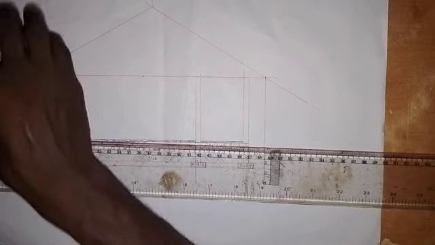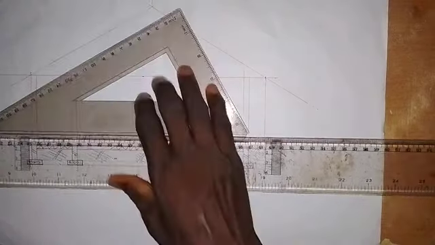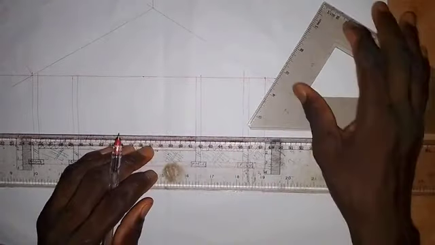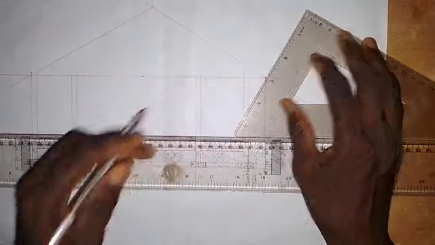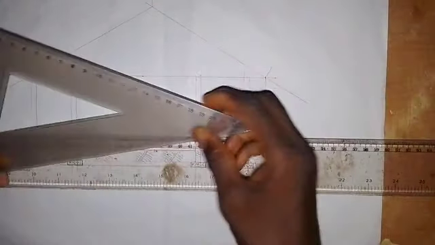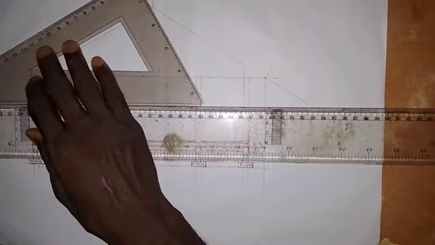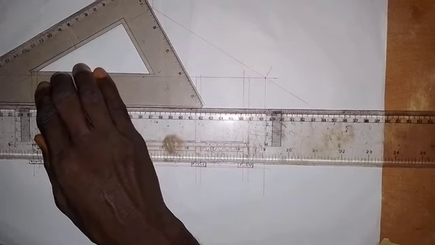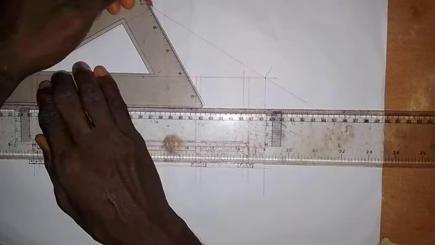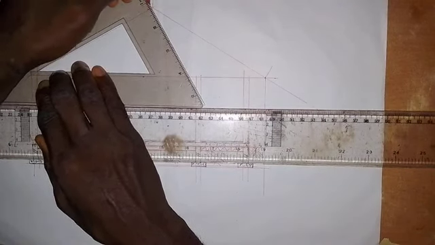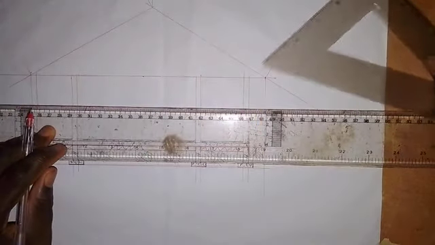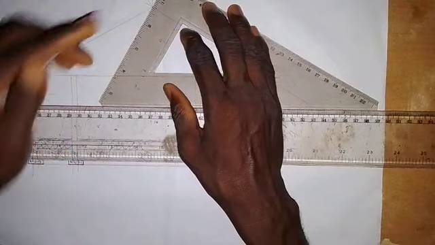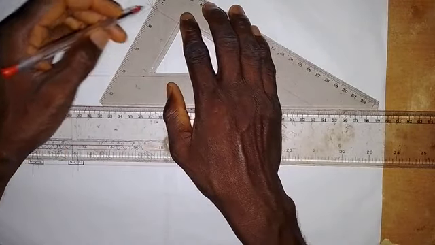And here also I will draw a line with 60 degree, so that will be at the right angle to this. So with that same 60 degree, draw a line here, and on this side also I will draw a line.